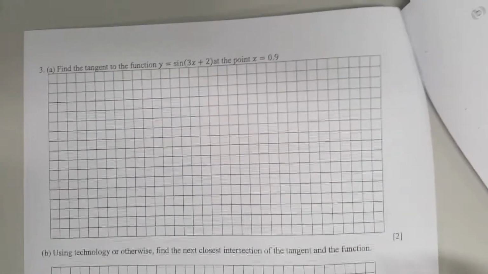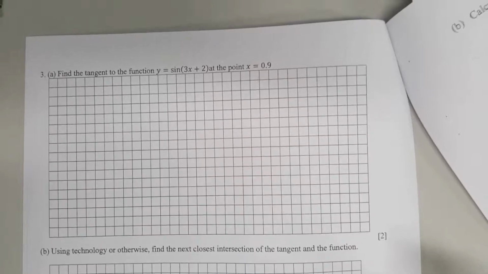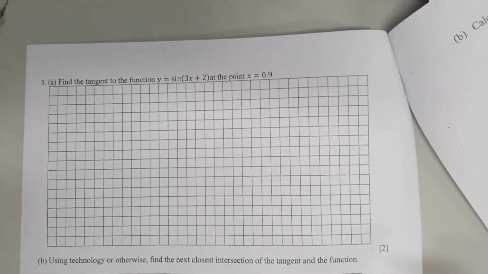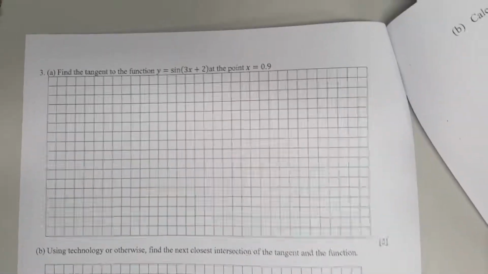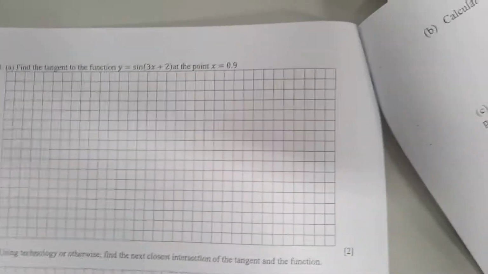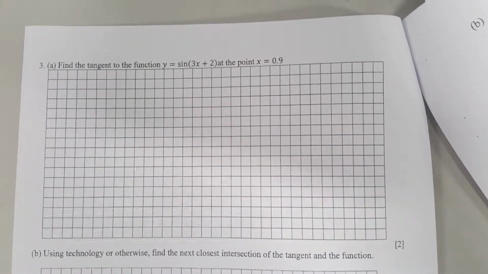Okay, question 3, part A. It says find the tangent to the function y equals sine of 3x plus 2 at the point x equals 0.9. Okay, so I've got to think through my process here. What I'm going to think about is, firstly, what's the y coordinate of this point? I'm going to need that. So let's find that first.